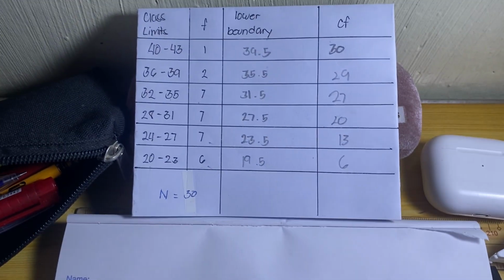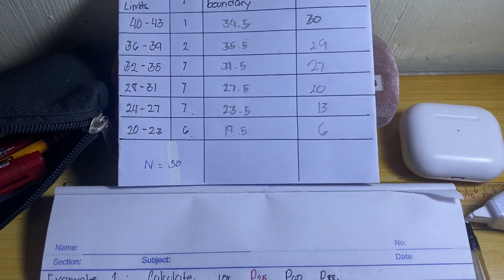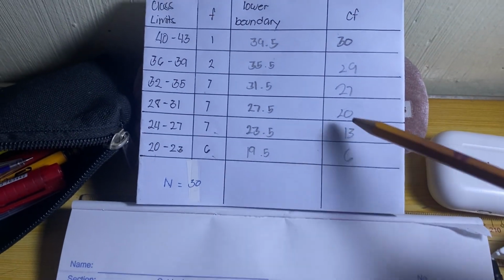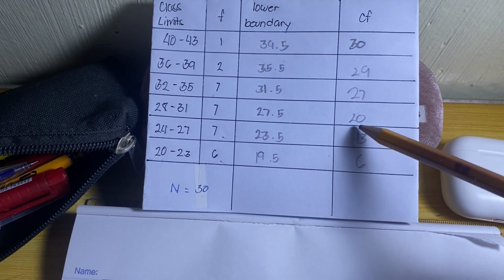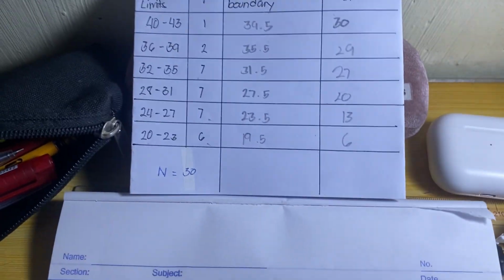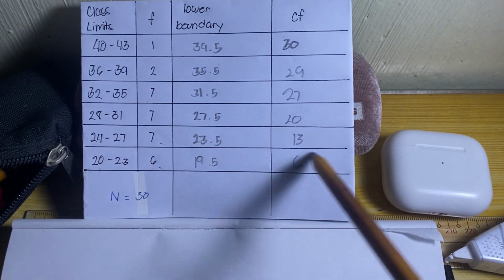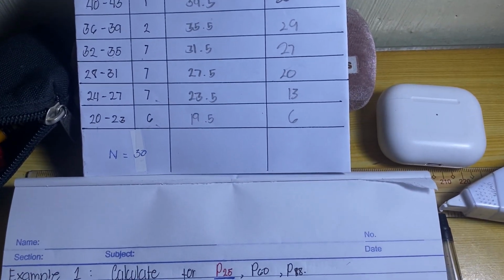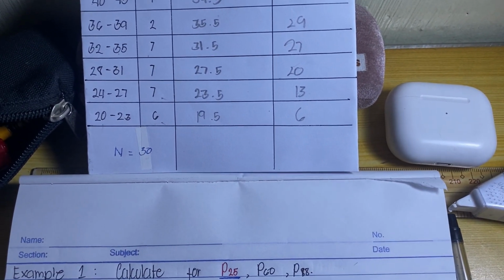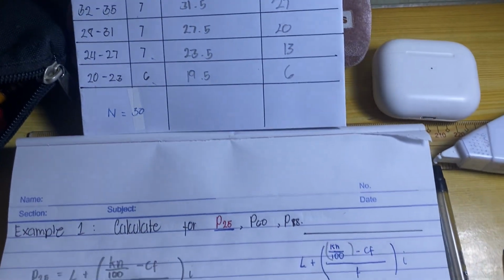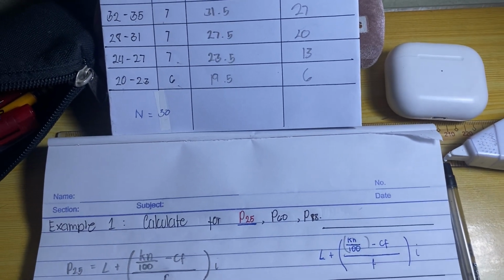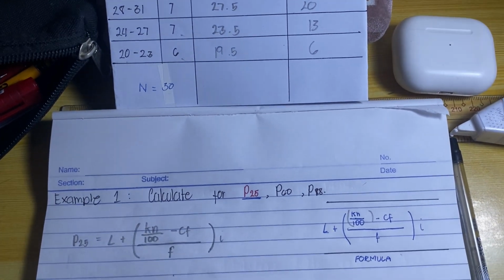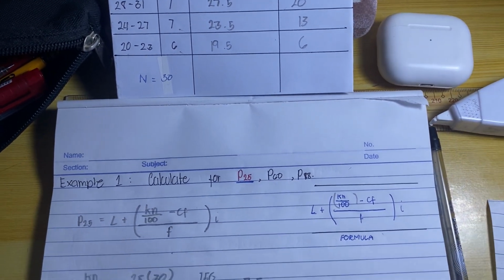So, ang pipiliin lagi natin or ang gagamitin lagi natin is yung 13, which is yung pinakamalaking number. So, pwede na natin makuha yung cumulative frequency natin para ma-solve na natin yung buong formula, or pwede na natin siya magamit sa next formula or next equation natin.